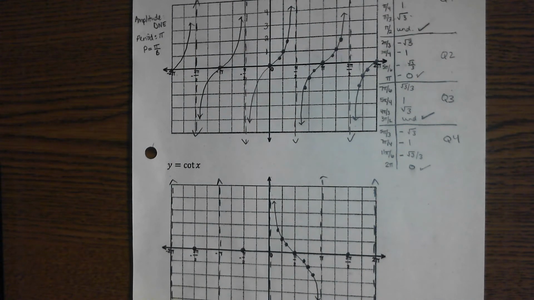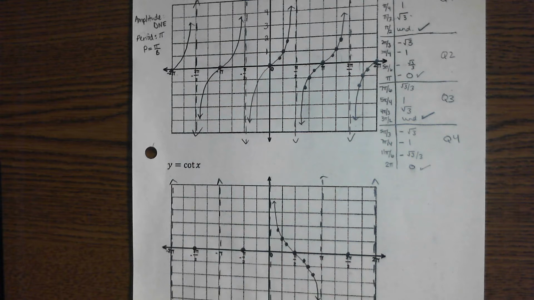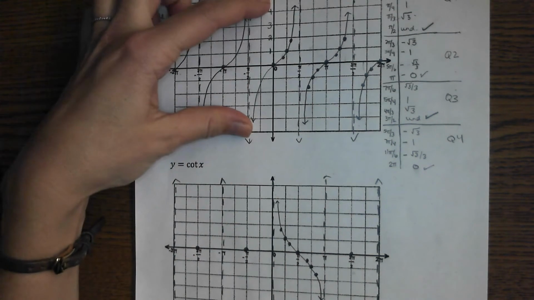Tangent graphs are always blank, and cotangent graphs are always doing the opposite. What am I looking for, Bridget? What do you think? Increasing. Always increasing. Parent graph anyway.